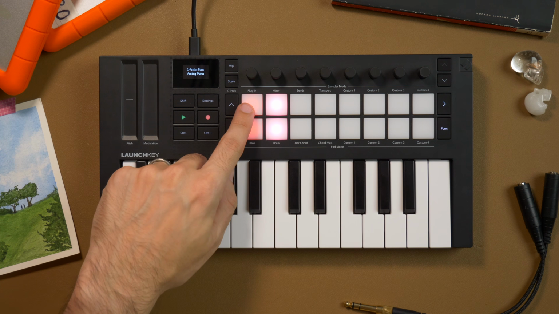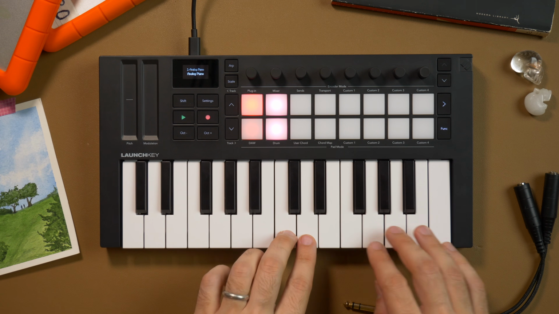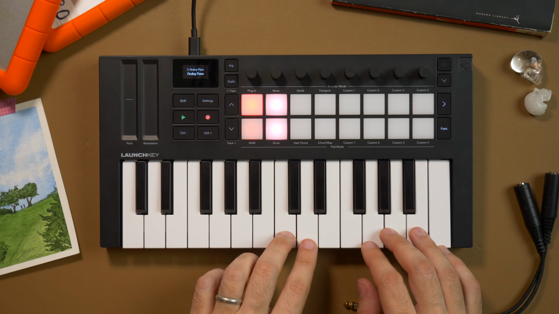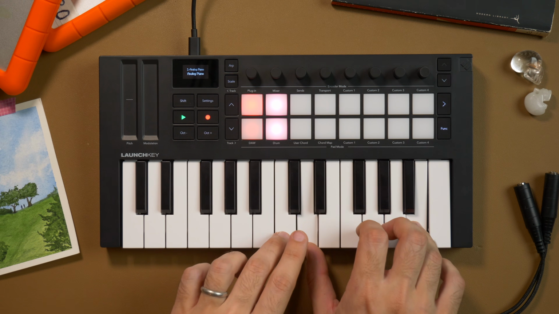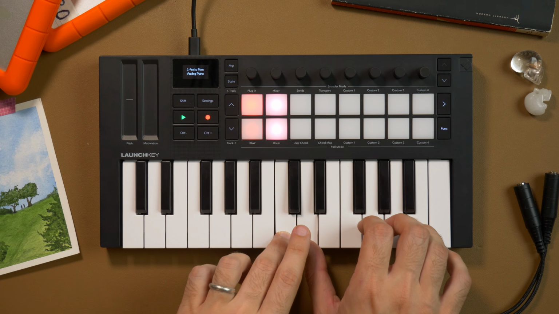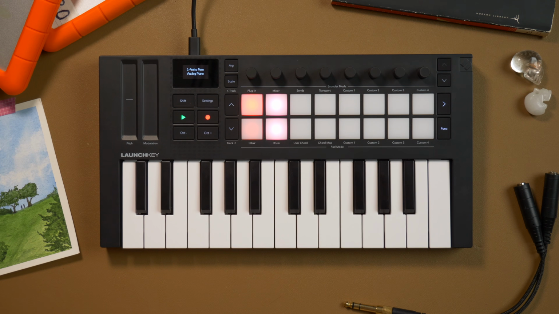Tap this pad and you'll hear the metronome count us in. 1, 2, ready, record. 1, 2, 3, 4. 1, 2, 3, record. Now, where are my notes?